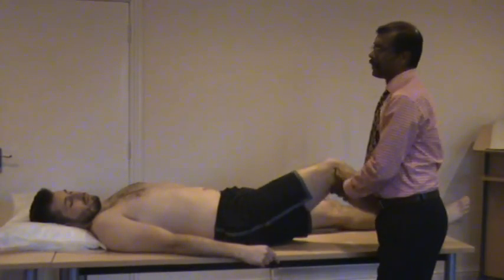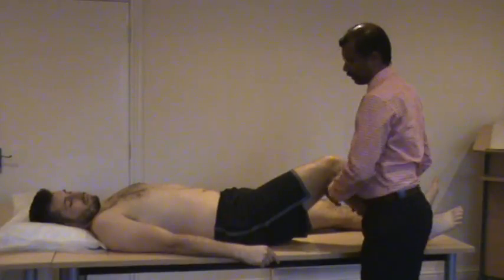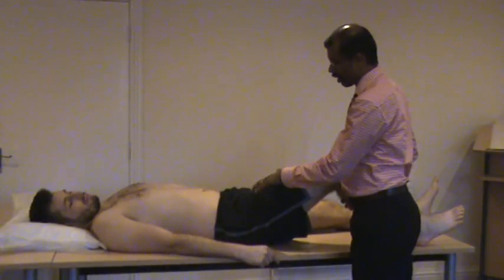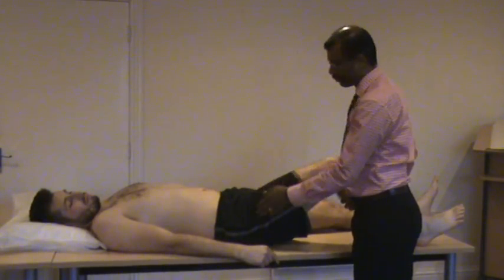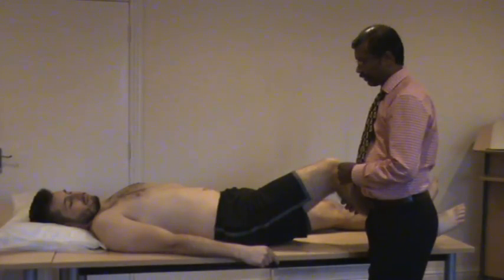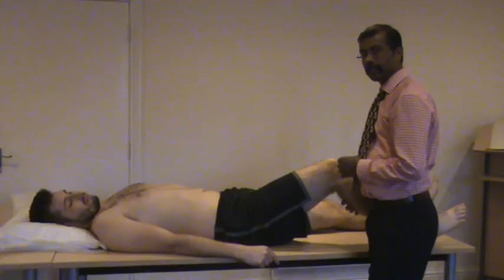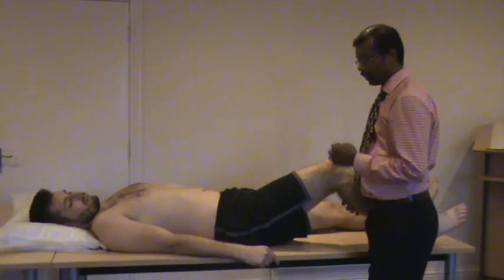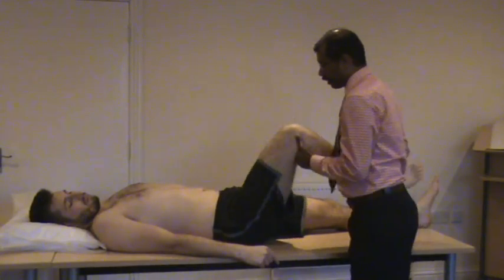Now we'll look for any snap at either the iliopsoas, the labrum or the iliotibial band, depending on whether the patient is complaining of any clicking sensation.